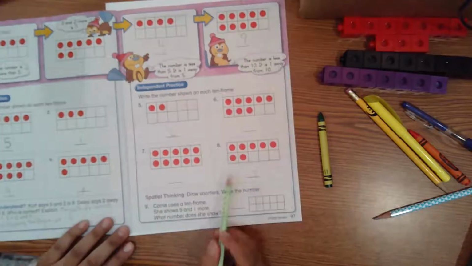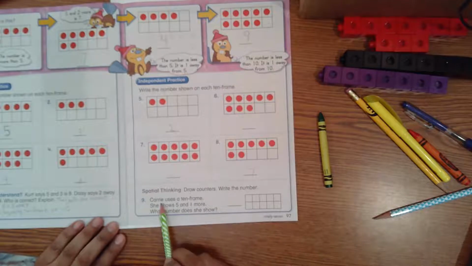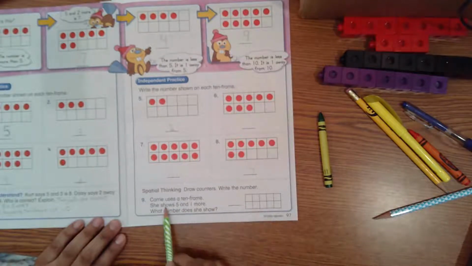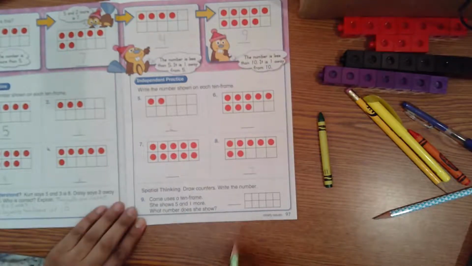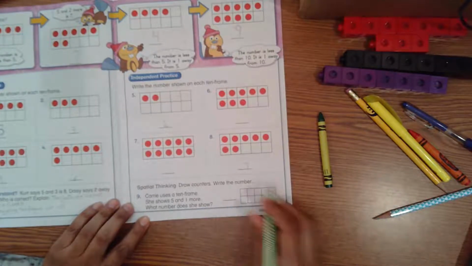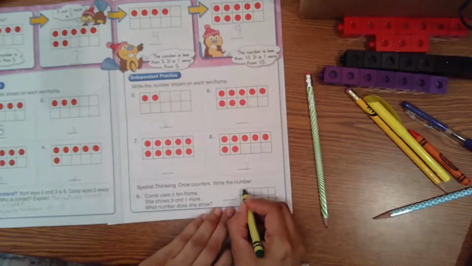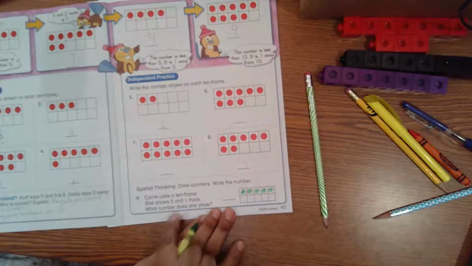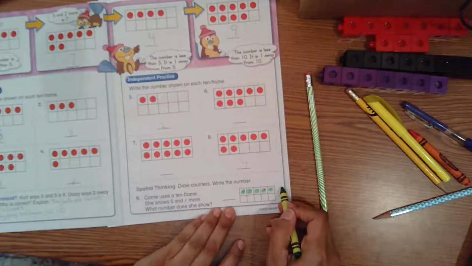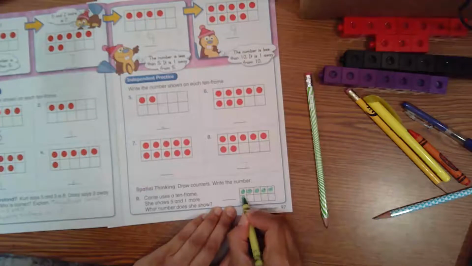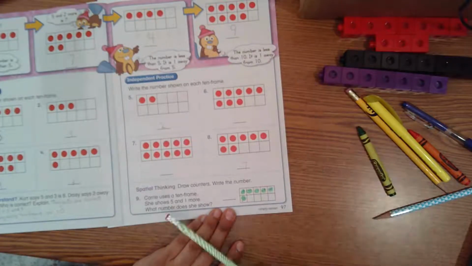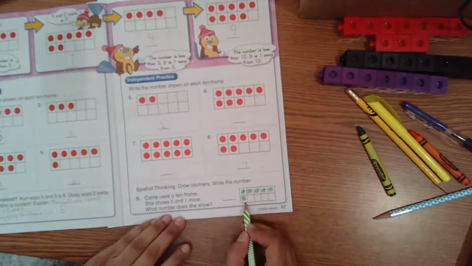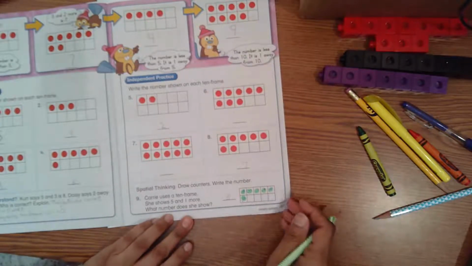All right, number 9. Draw counters, write the number. Carrie uses a 10 frame. She shows 5 and 1 more. What number does she show? 5 and 1 more. So I'm gonna come to my 10 frame. Let me use colors. I'm gonna use 1, 2, 3, 4, 5, and how many more? 1 more. That means filling the top row. I'm gonna draw 1 more at the bottom. So 5 and 1 more is, very good, 6. All right.